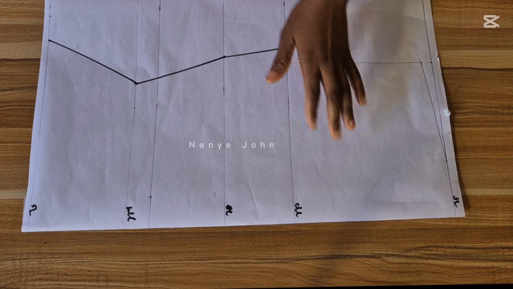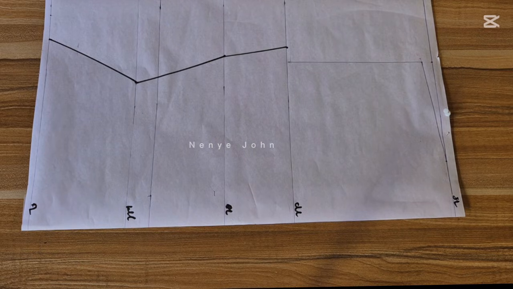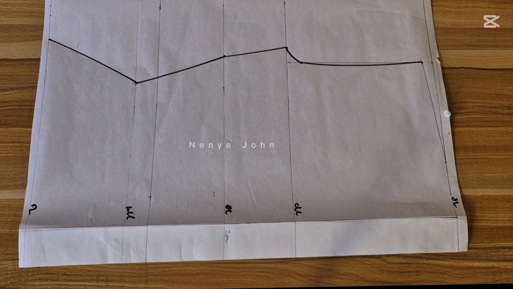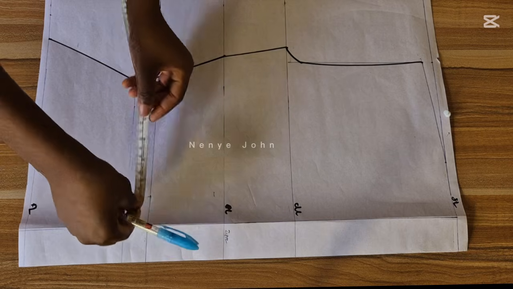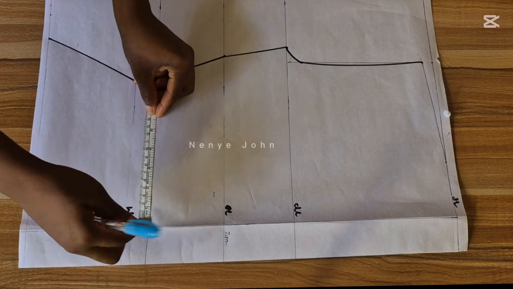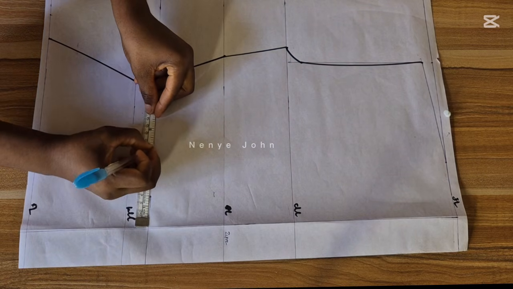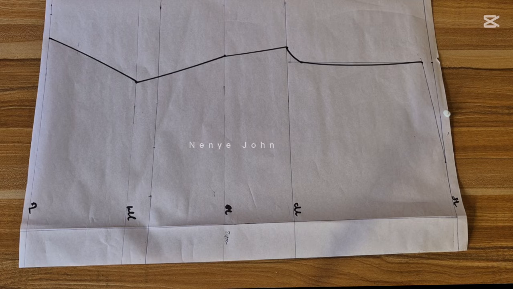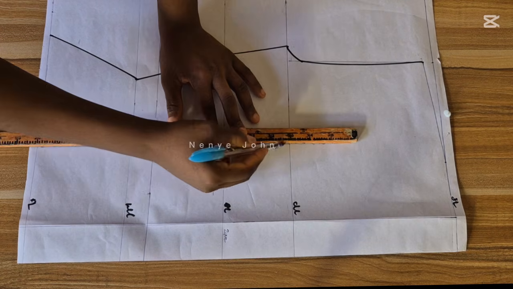Now we won't be needing the line from the shoulder to the chest. Okay, so the back has no strap and no shoulder line. All right, so the next thing I'll do now is to insert the dart line.